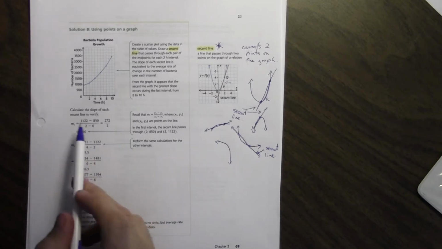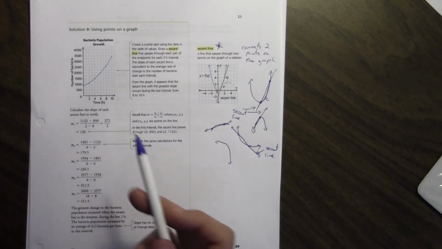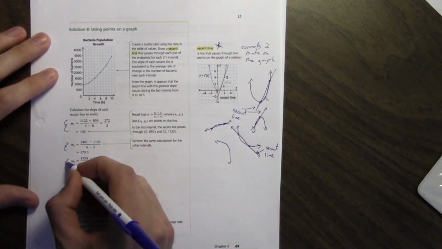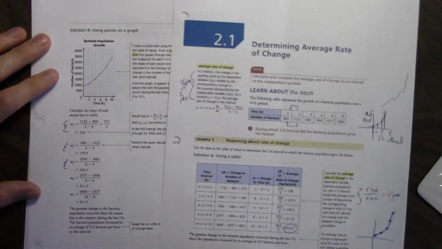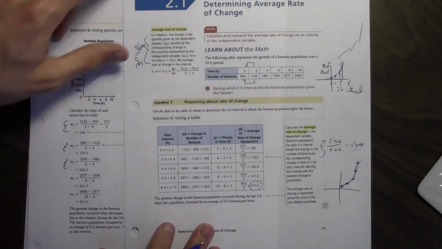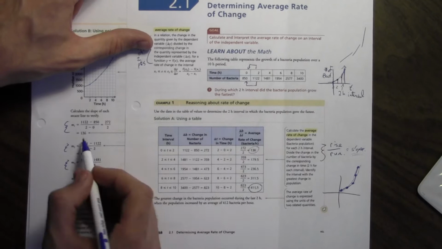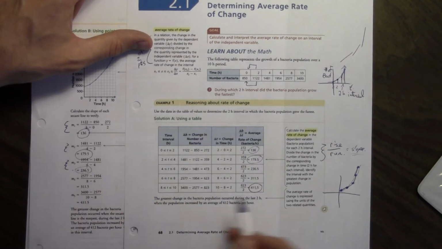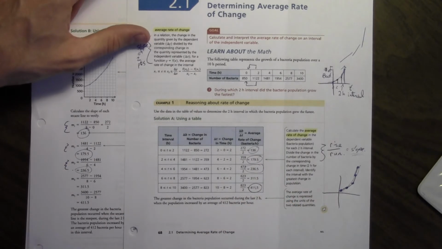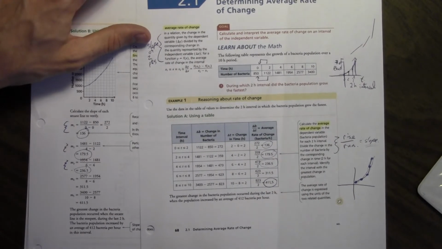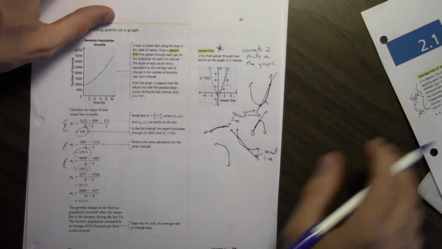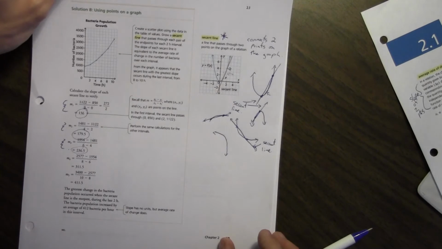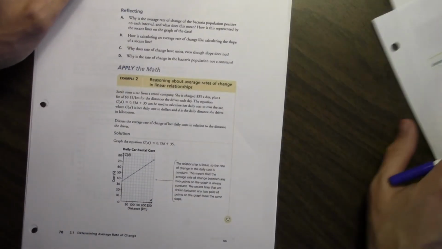Alright, so next it says calculate the slope of each secant line to verify. So what we're doing here, 1, 2, 3, is the exact same thing that we did in the table. So we're just getting the slopes. So see 136, 136, 179, 179. These are just the slopes of the secant lines. Alright? So again, it says it concludes the greatest change of population occurs in the last 2-hour interval.